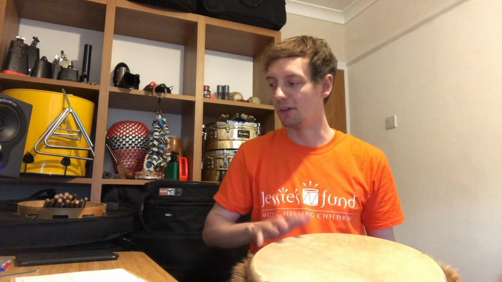Okay. So I'm going to play that on my drum to show you what this flowing pattern is going to sound like. Dog, butterfly, grasshopper, cat. Dog, butterfly, grasshopper, cat. Dog, butterfly, grasshopper, cat.